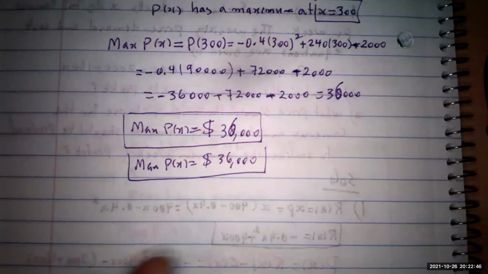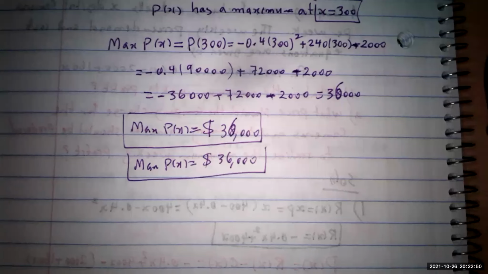So that's going to be the maximum. Then the second part is the same as the revenue one. You already got the X, you have to sell 300 cameras. You need a price. You can just substitute into the price demand equation to get the numbers, okay?